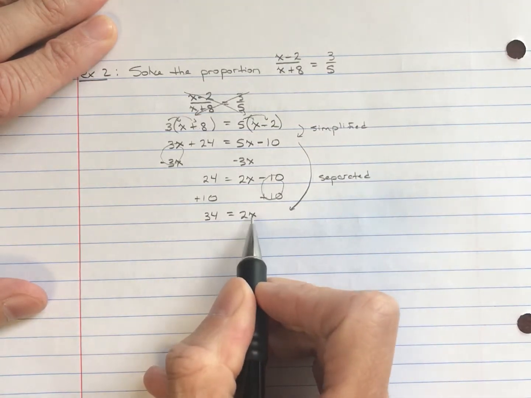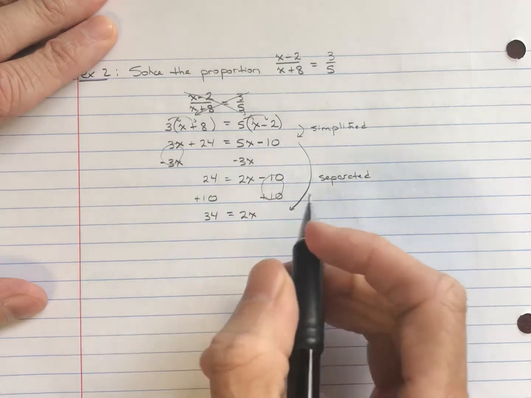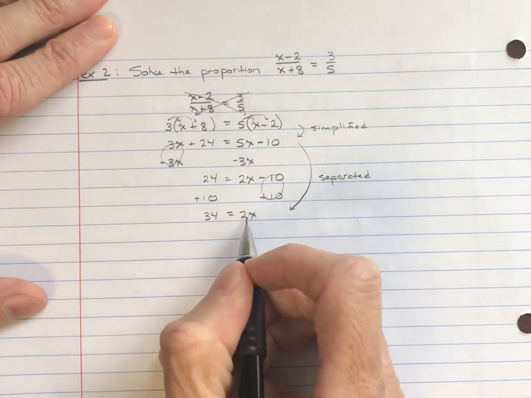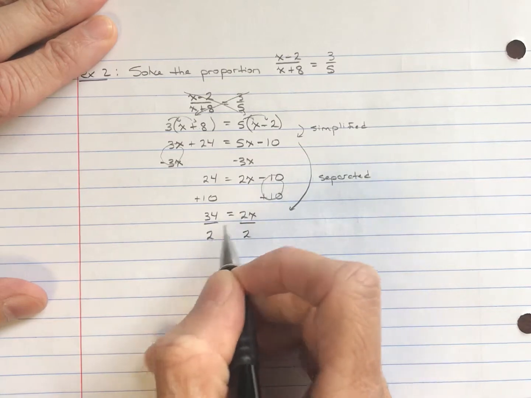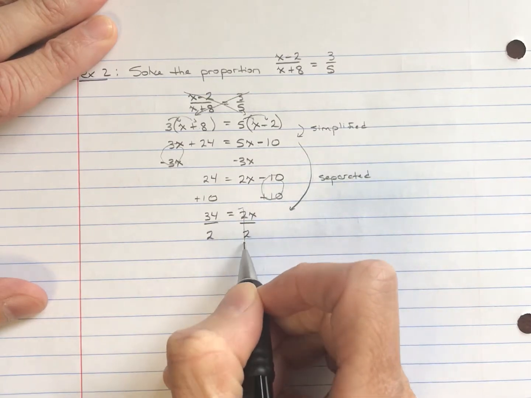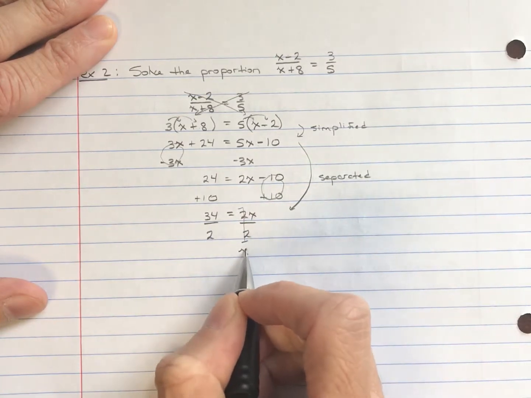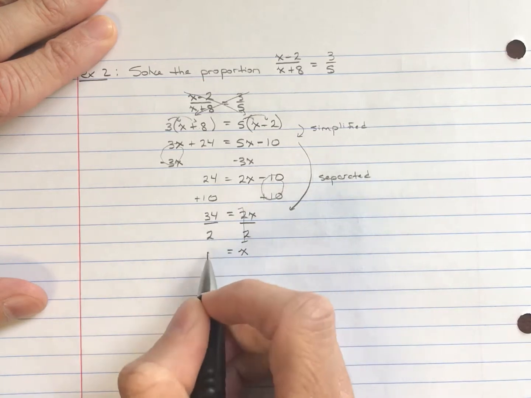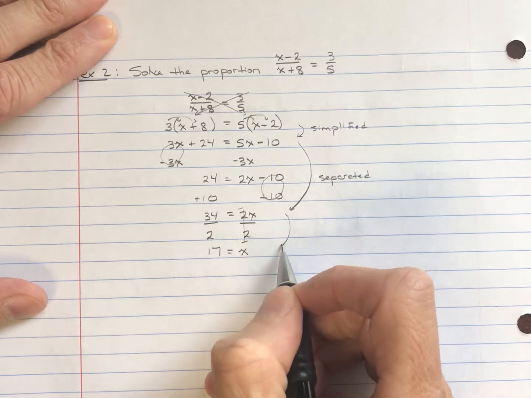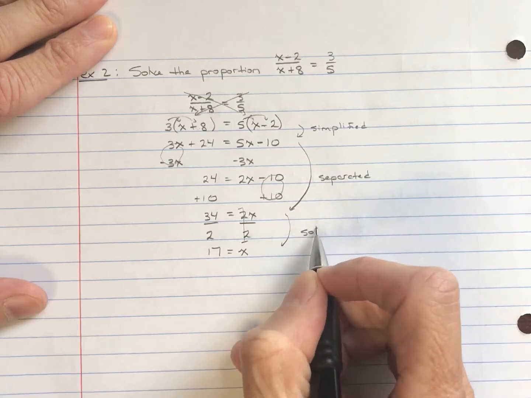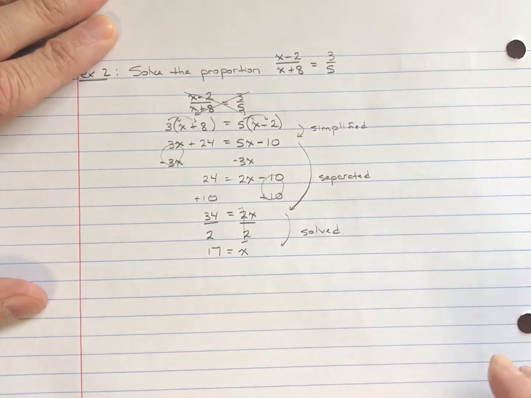And now we have x's on one side, constants on the other. Now we need to solve for 1x. Well, this is multiplication, and we're going to use division. And of course, 2 divided by 2 is 1. That was the goal. And we have x is equal to 34 divided by 2, which is 17. And so from here to here, we simply solve for x.